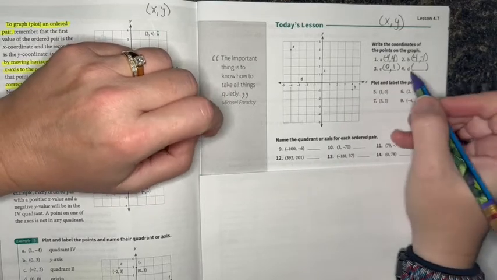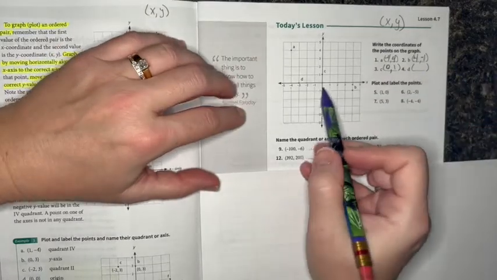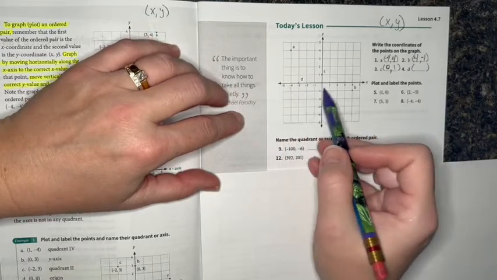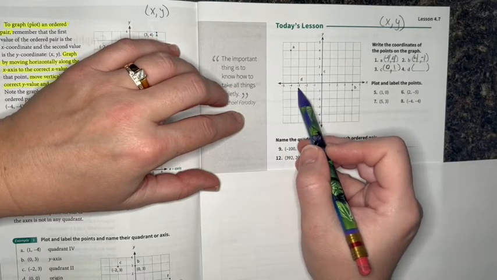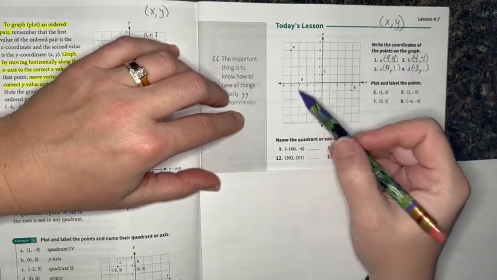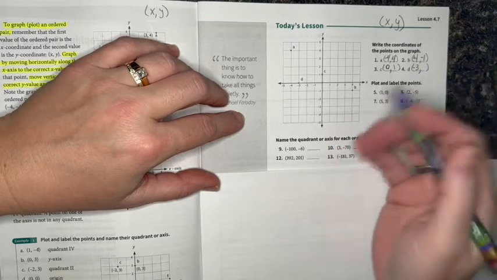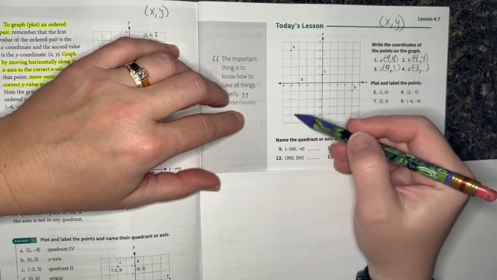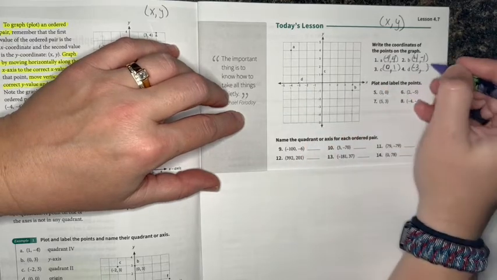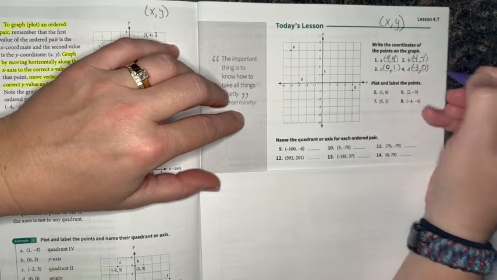Number 4 is the letter D. And this time I have to travel on my x-axis, right? And I traveled over here to -3. So I know my x value is -3. But do I leave the axis? I don't, right? I don't go up or down at all. Point D is right on the x-axis, and that tells us that my y is 0.